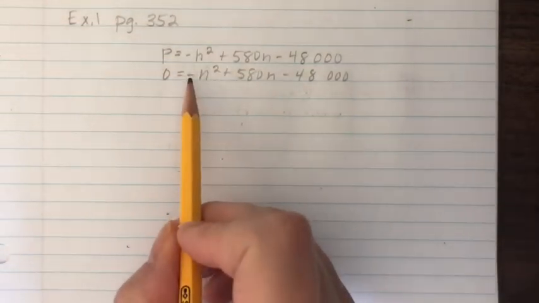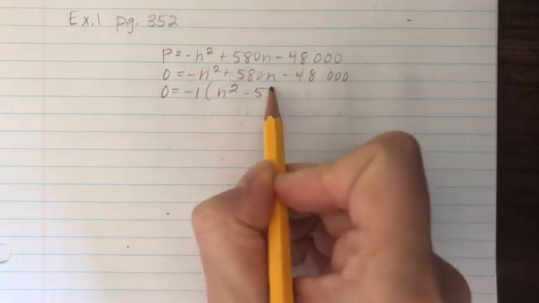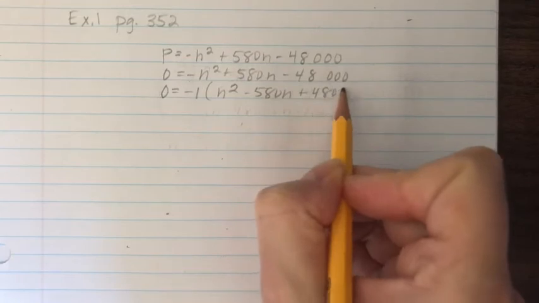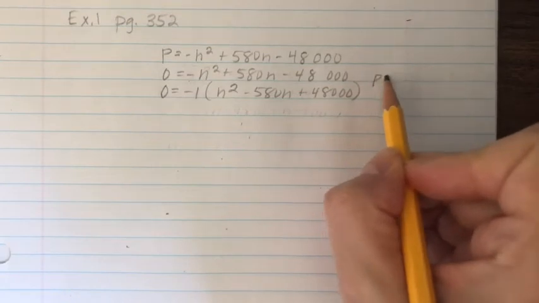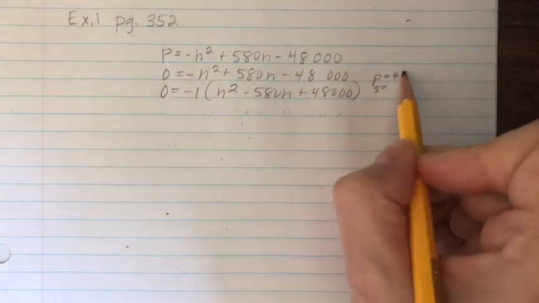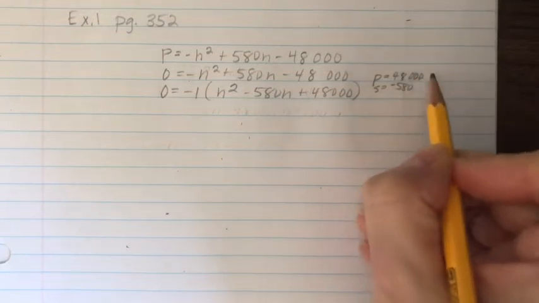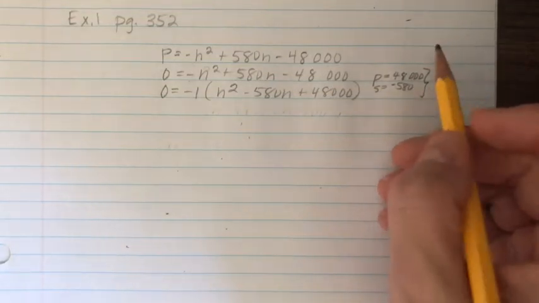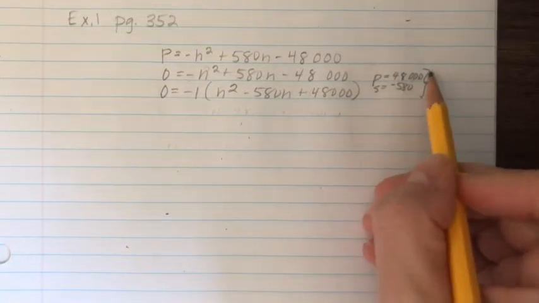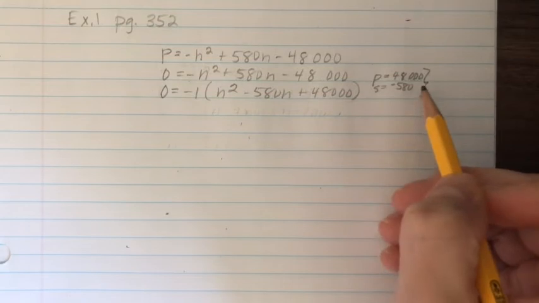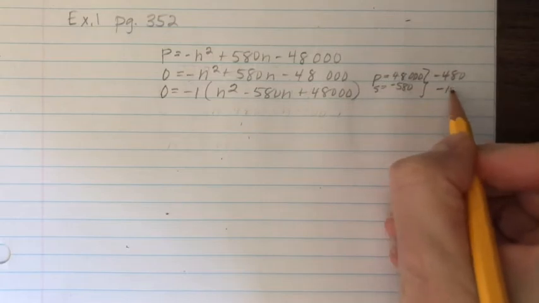factor. So I notice here that I can factor out a -1, leaving me with n squared minus 580n plus 48,000. And I see that I'm left with a simple trinomial, which I can try to factor using product and sum. The product is 48,000, and the sum is negative 580. I know the numbers look big, but I recognize that 480 times 100 gives me 48,000. And if I make those numbers negative, they will add up to negative 580. So the two numbers that satisfy the product and sum are negative 480 and negative 100.